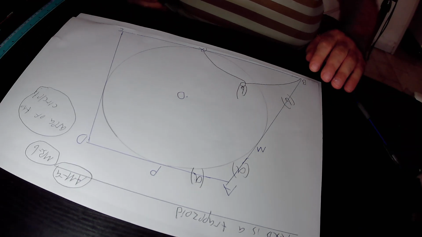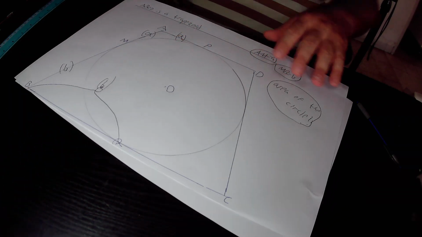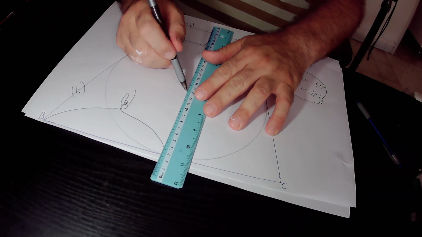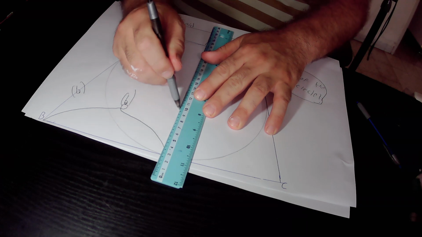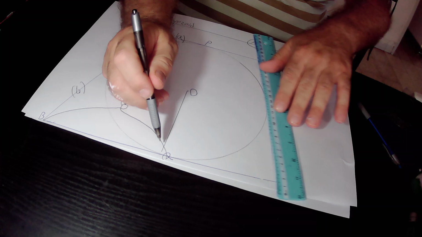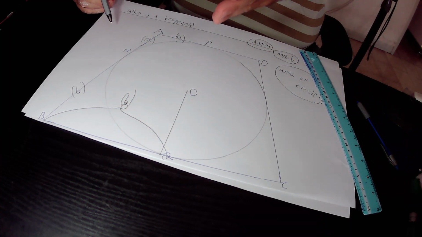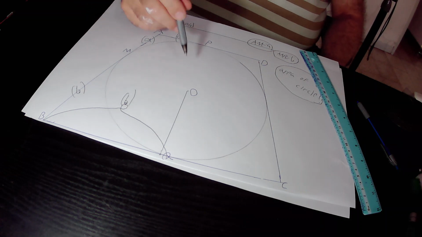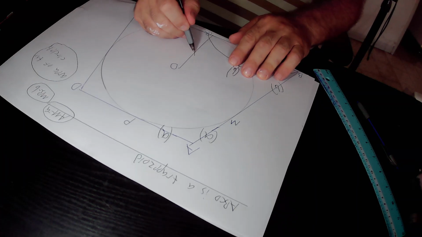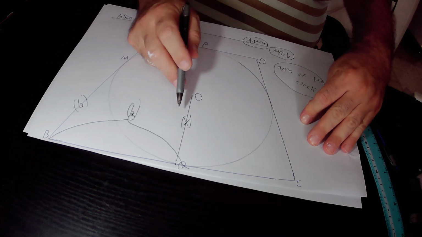The next step, again, point O is the center of the circle, so we join points O and Q together by a straight line. Point O is the center of the circle, point Q is a point on the circle itself, so this is exactly the definition of a radius. Therefore, OQ is the radius of this circle. We define the radius of this circle as x. So OQ equals x.